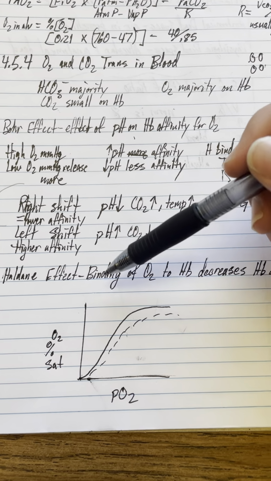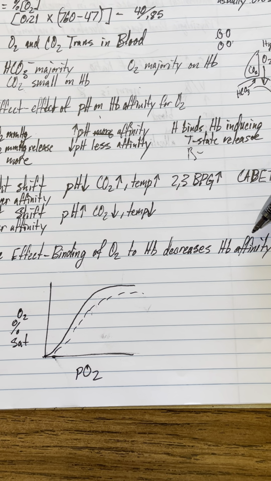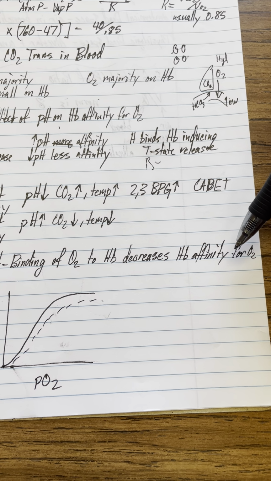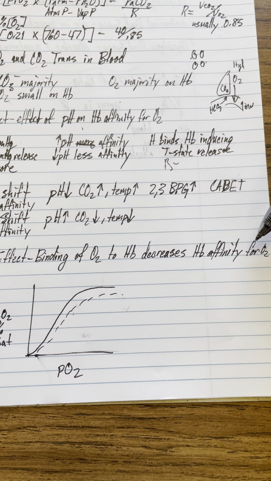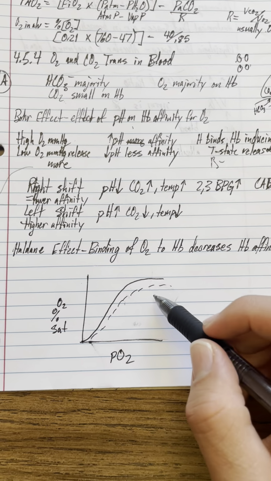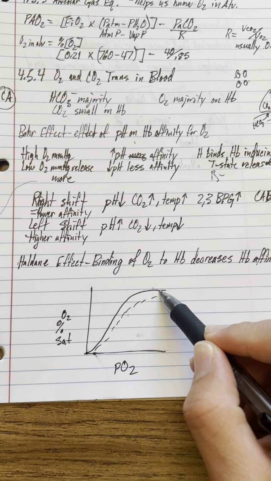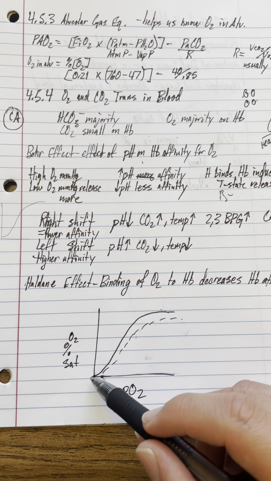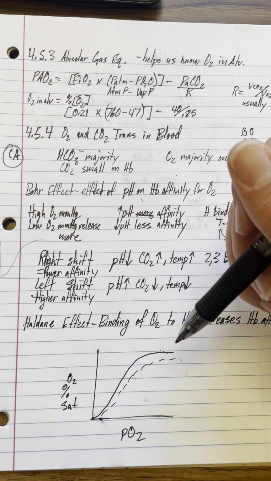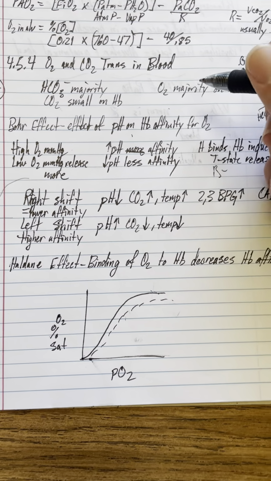Finally, we'll have a Haldane effect. If you bind a lot of oxygen to hemoglobin, you decrease the affinity for CO2. I think, yeah, that's CO2, that's not O2. So let's say you have a lot of O2 up here. You don't want to go down this curve to go back to CO2. You have a higher affinity for oxygen at that point.